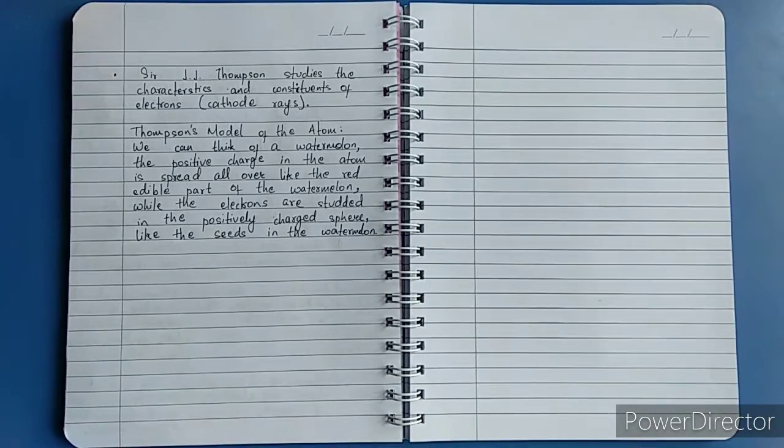You may also imagine this model as a Christmas pudding where electrons are like the dry fruits that we sprinkle over the cake, and the cake in itself is the whole positive charge sphere.